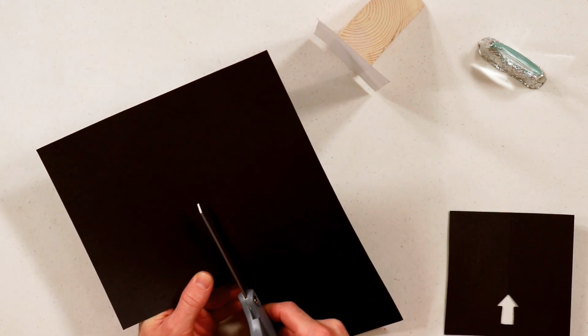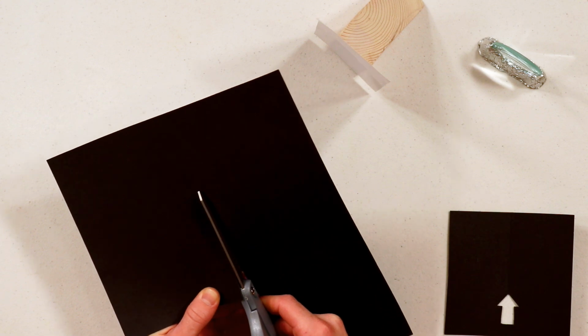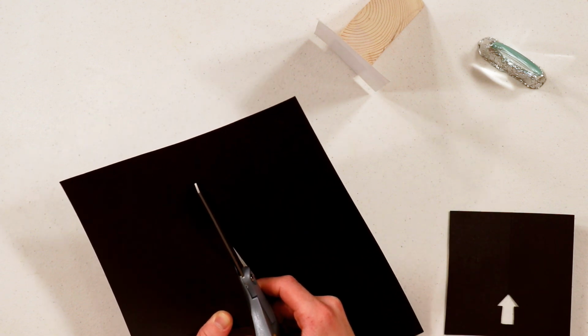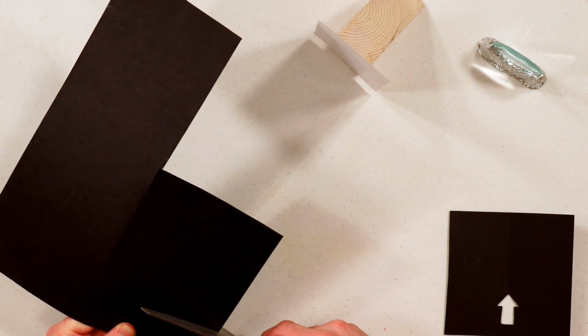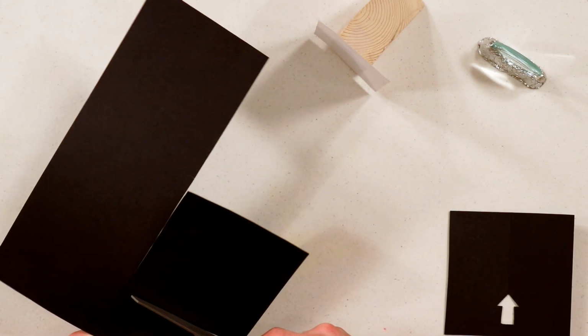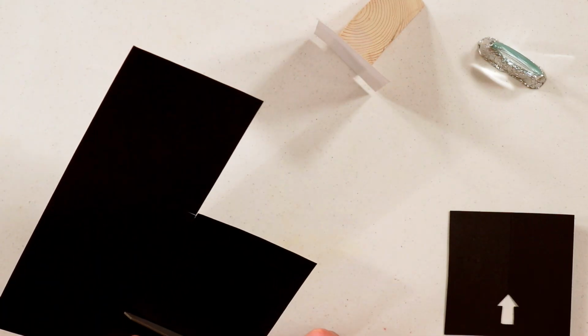Let's start by cutting out a square of the paper, and it doesn't have to be an exact size, but I think I'll do about the same size as I did before, which is about 10 to 12 centimeters on each side. So I just want to cut that out, and then we'll fold it in half.